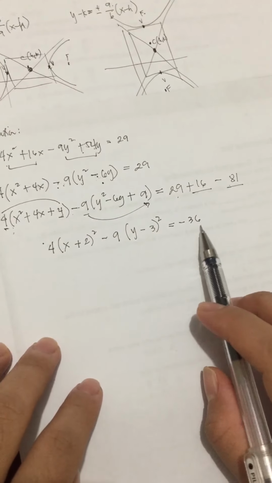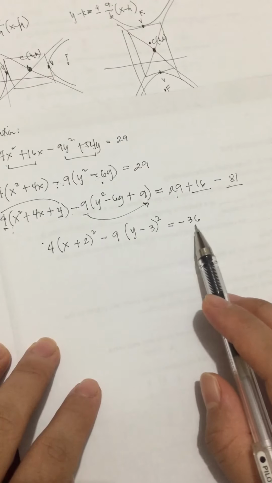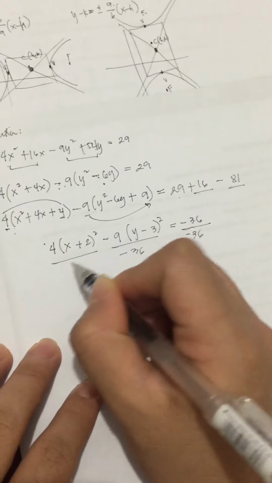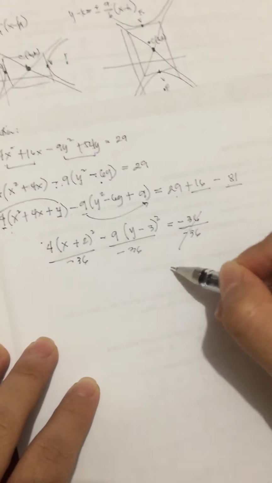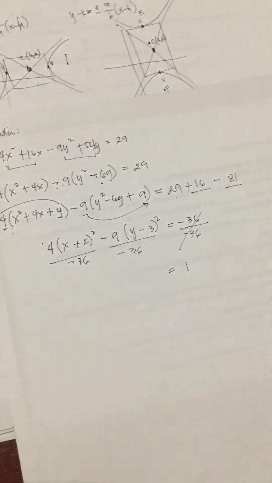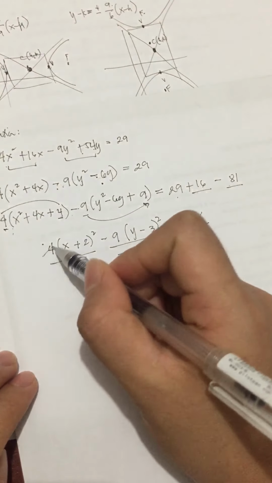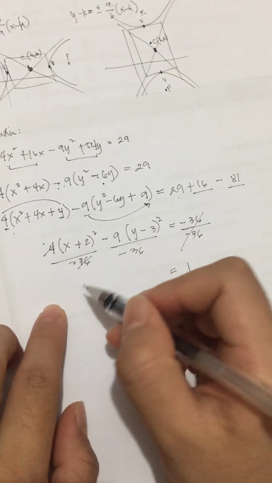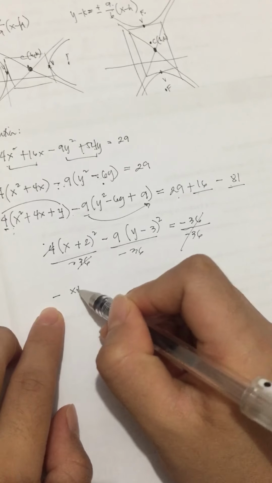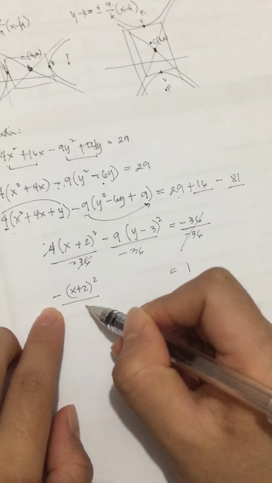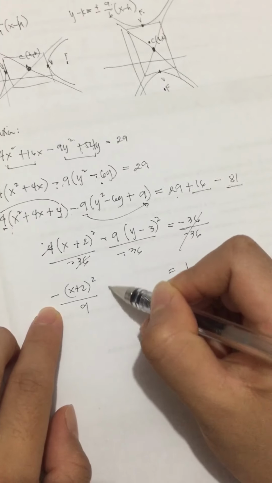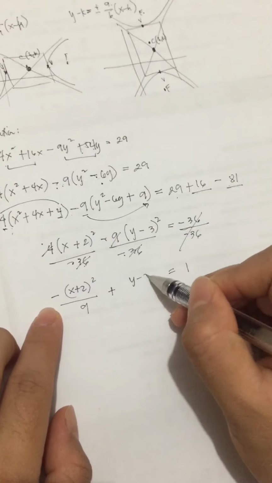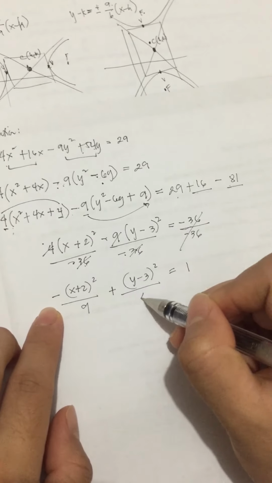Since we need to equate this equation into 1, gagawin natin siyang 1. So, divide both sides by negative 36. So, we now have here 1. Okay? And then dito, makancel syempre yung ating 36. So, meron na tayo ngayong, may negative sign man, negative (x plus 2) squared over 9. Negative, negative, this becomes positive, no? Positive, makancel itong 9, matira dito, (y minus 3) squared over 4.